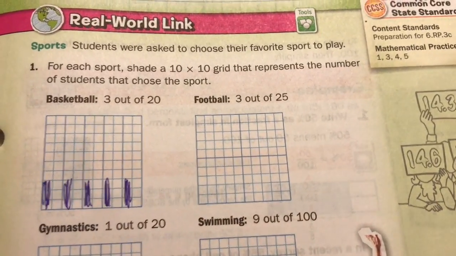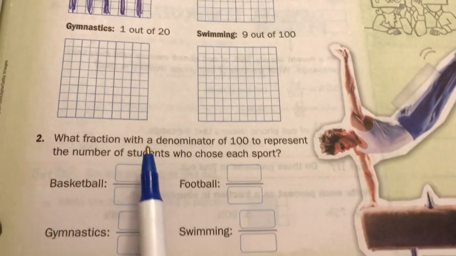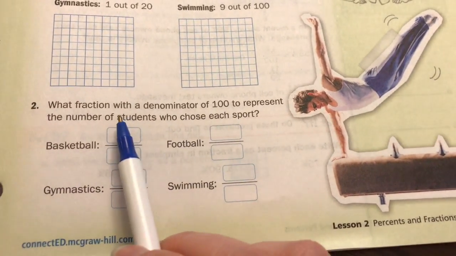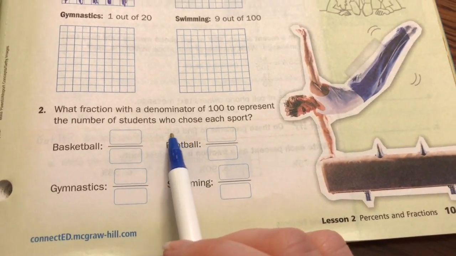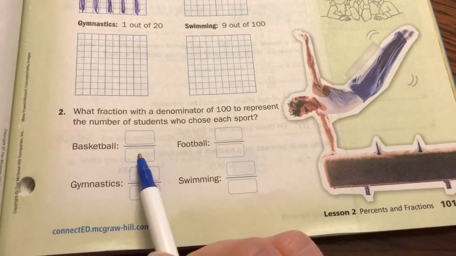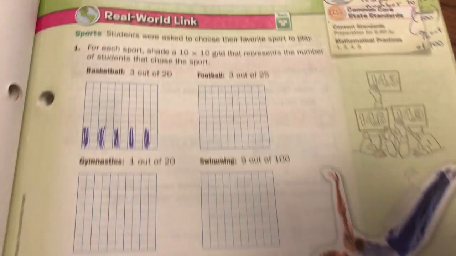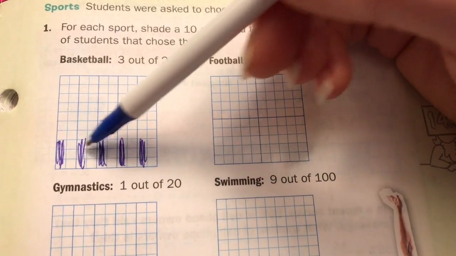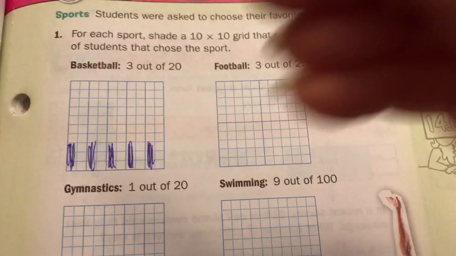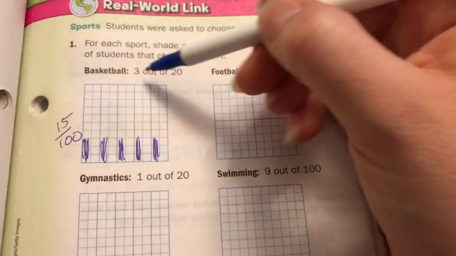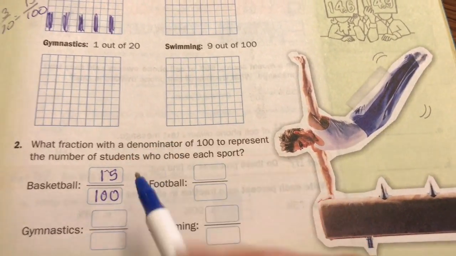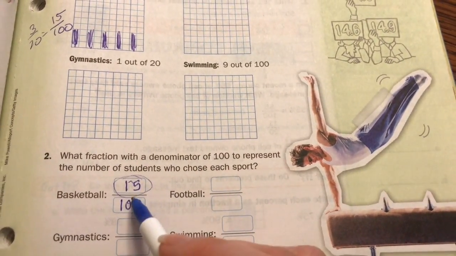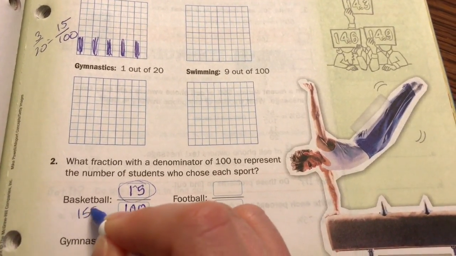Now, 3 out of 20 is how many out of 100? That's what we want to do in number 2. Write a fraction with a denominator of 100 to represent the number of students who chose each sport. So what's the fraction, basically, with 100 in the denominator? Well, there are 100 boxes, 3, 6, 9, 12, 15. So 15 out of the 100. 3 out of 20 is equivalent to 15 out of 100. So that's what we put down here. And just remember, when you have 100 in the denominator, this is the percent. So this would be 15%.